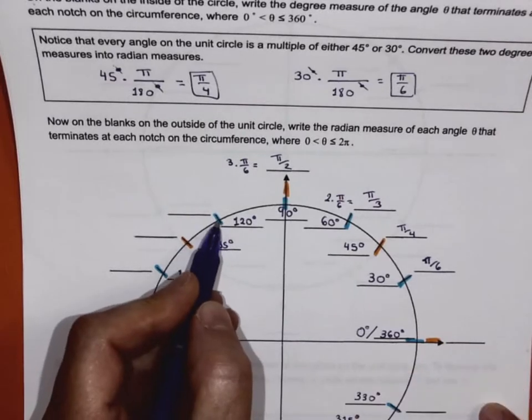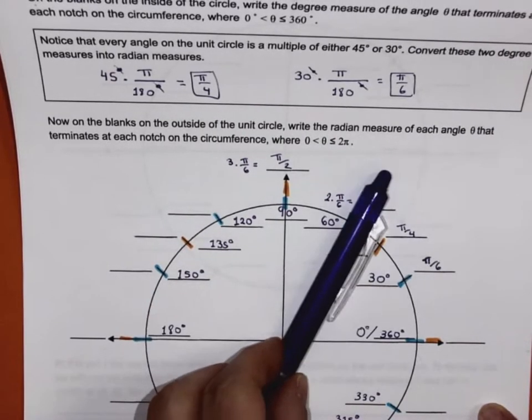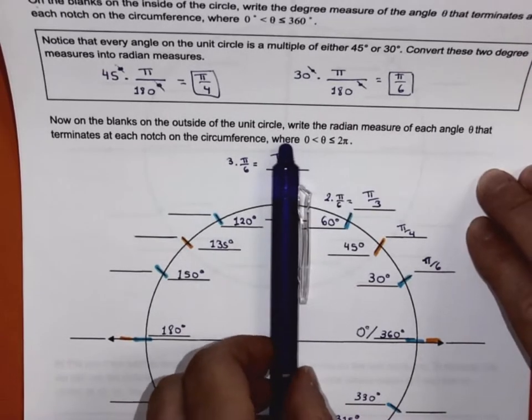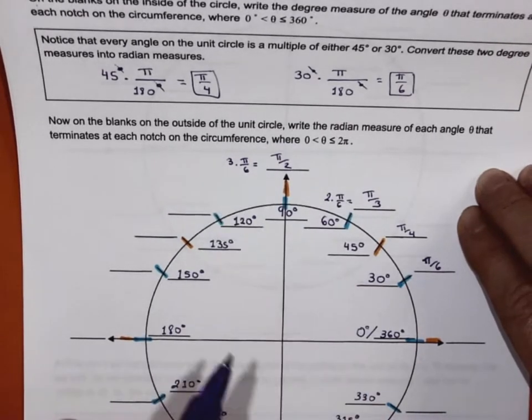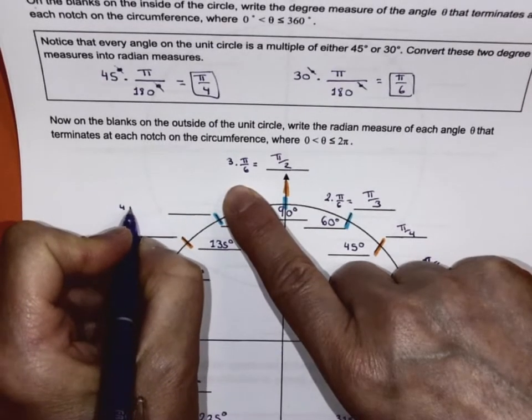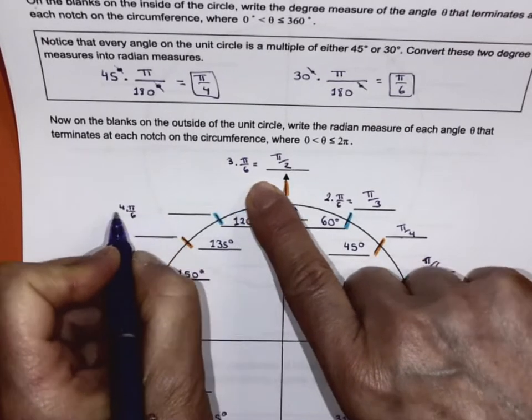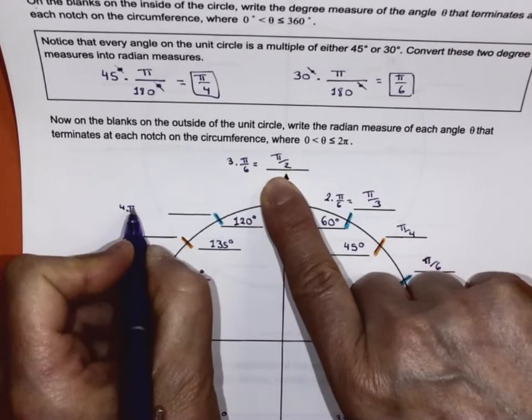And now I'm going to the next notch. So remember, we had 1 pi over 6, 2 pi over 6, 3 pi over 6. Now we're going 4 pi over 6, right? So this blue notch here is going to be at an angle of 4 times pi over 6. So what does that simplify to? 2 pi over 3, right?